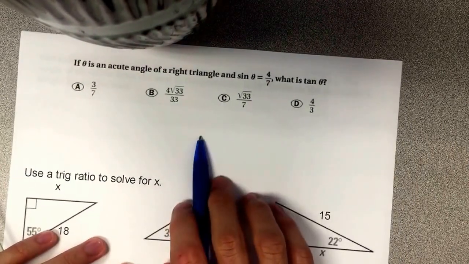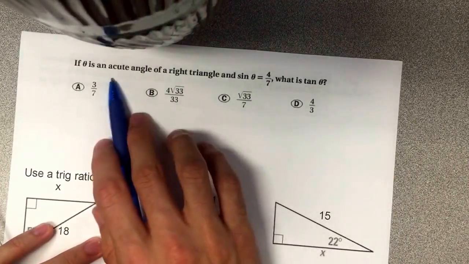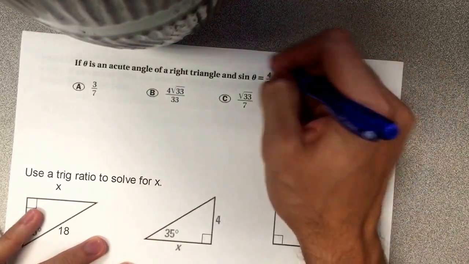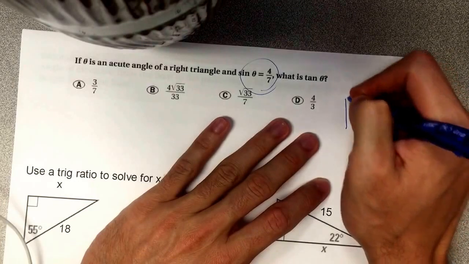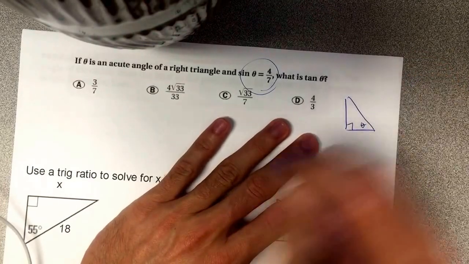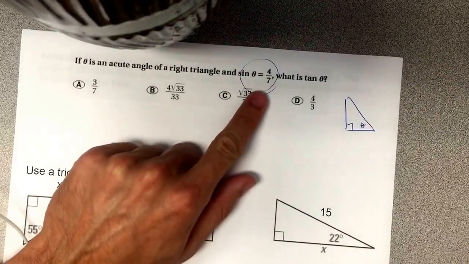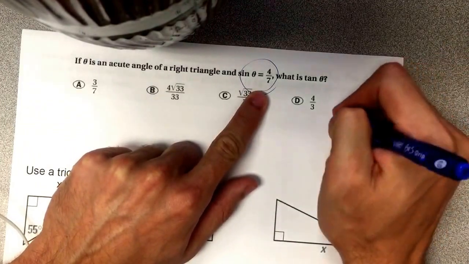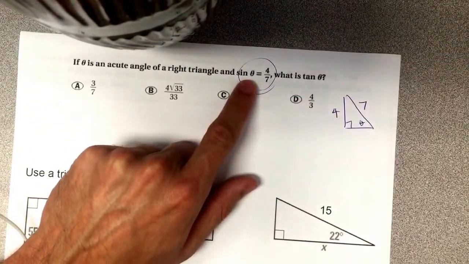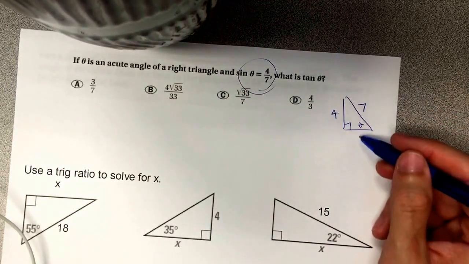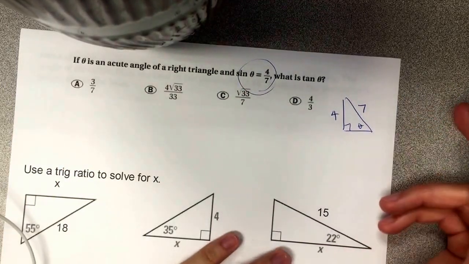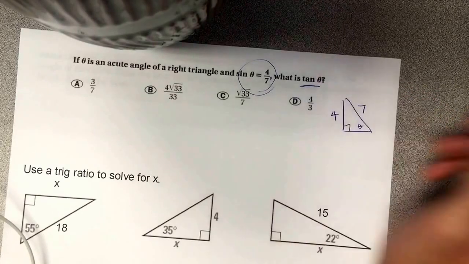The next problem is presented like this. Say that you have a right triangle and you know that sine is 4/7. That means that if I drew a triangle and I put my theta in the corner, those two sides are the opposite and hypotenuse of the triangle. They have to be because it's the sine ratio. So if I label those two sides, my job now is to figure out what the third side is so I can figure out tangent.